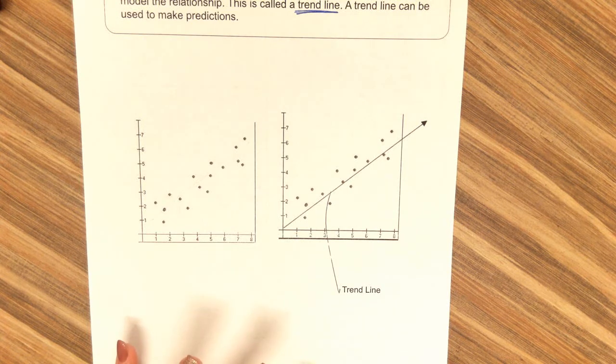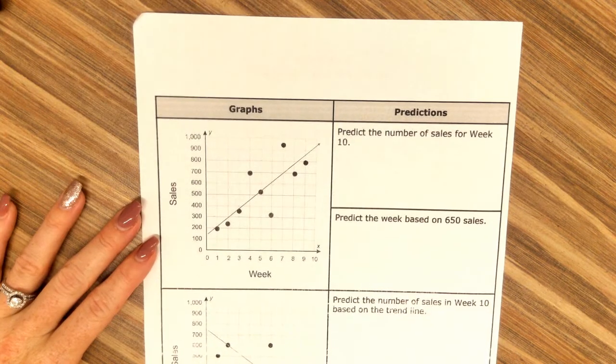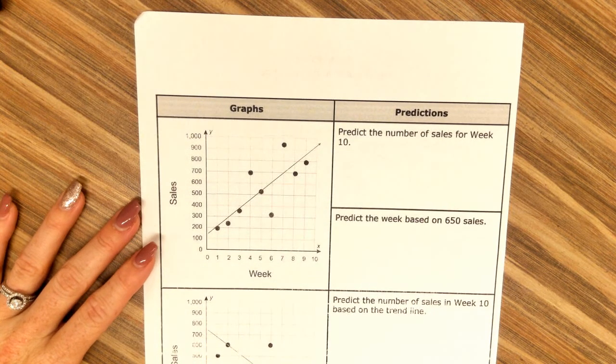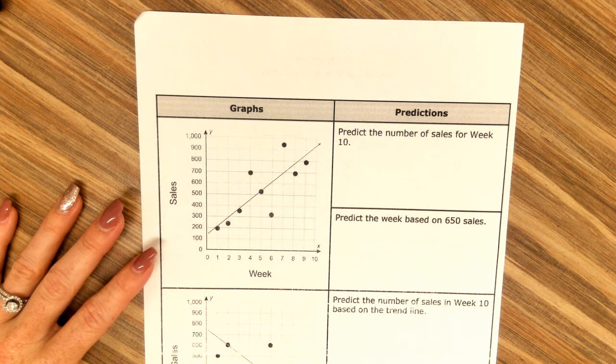Yes or no? Your job is going to be to learn how to make a trend line and how to use the trend line to make predictions. And this is all over the STAR test. So flip to the back. Today I put the trend line there for you. Tomorrow you will be drawing your own trend lines.